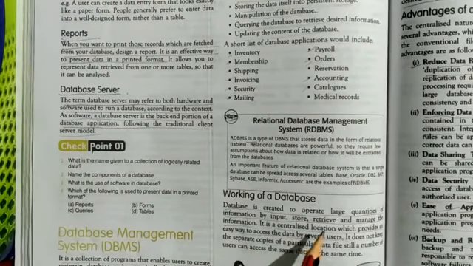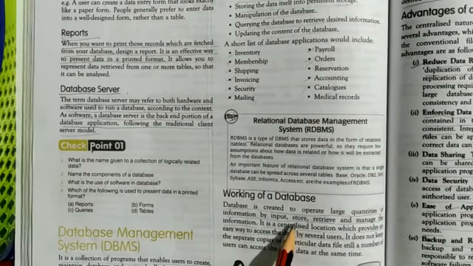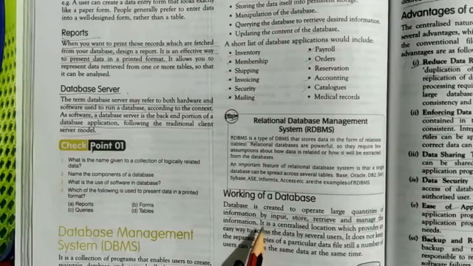Working of a database. A database is created to operate large quantities of information by input, store, retrieve, and manage the information. It is a centralized location which provides an easy way to access the data by several users.